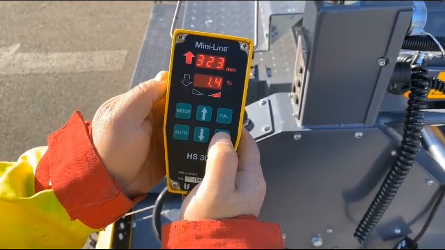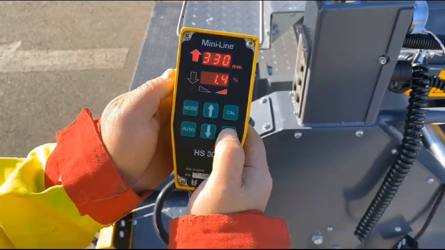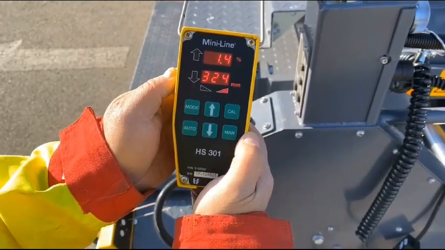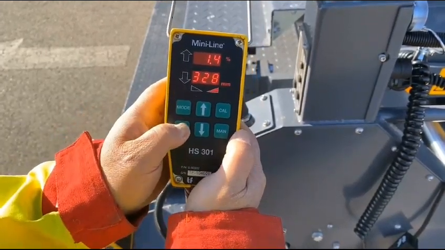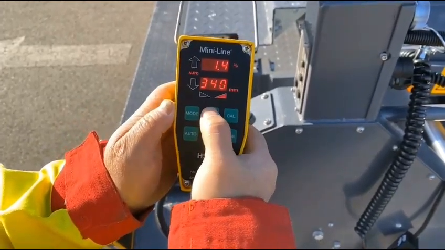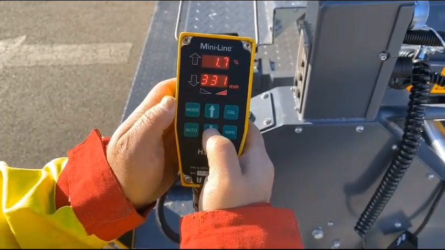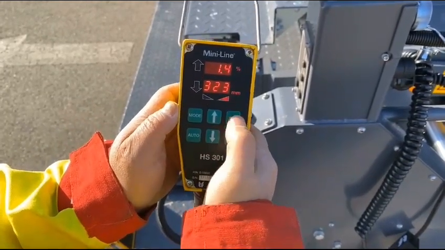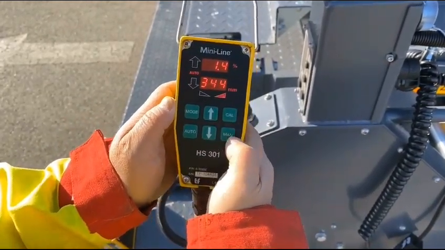Press MAN for about 2 seconds to switch the control mode to slope sensor from grade sensor. Make sure the handset is in auto mode. Press CAL, then adjust the value with the arrows according to the value measured by spirit level on the paving layer. Press CAL again to save the value.